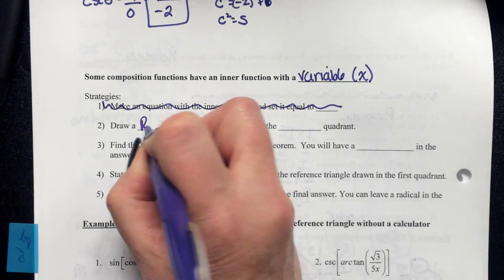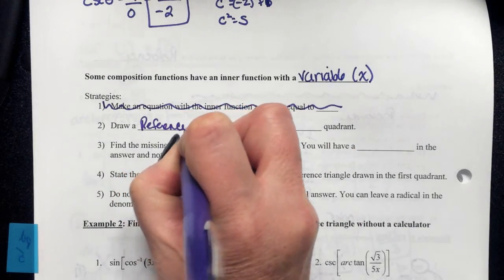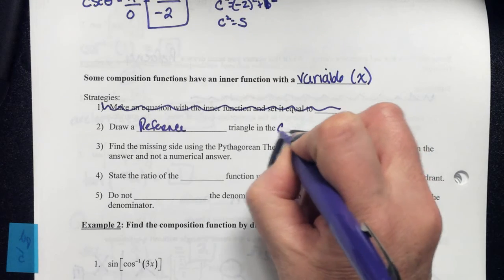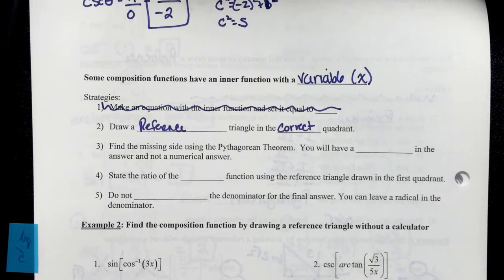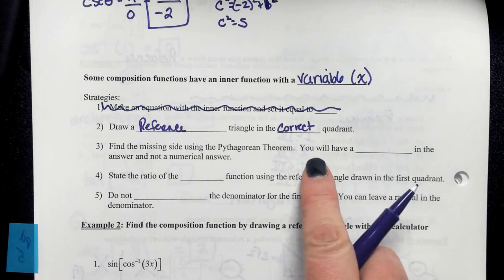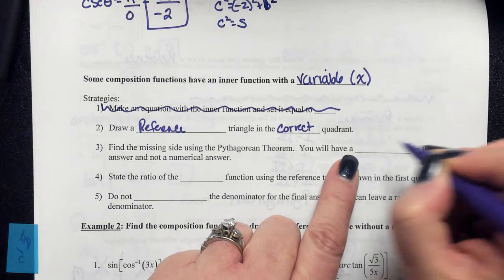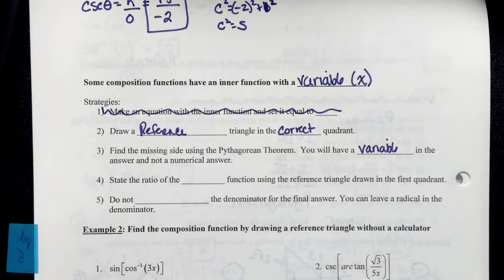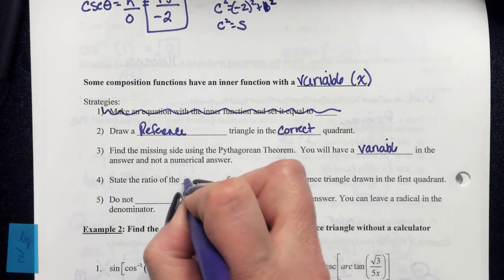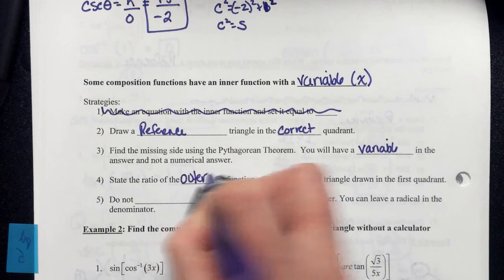You're going to draw a reference triangle in the correct quadrant. Find the missing side using the Pythagorean theorem. You are going to have a variable in the answer, not a numerical answer. You're still going to set the ratio up for the outer function.